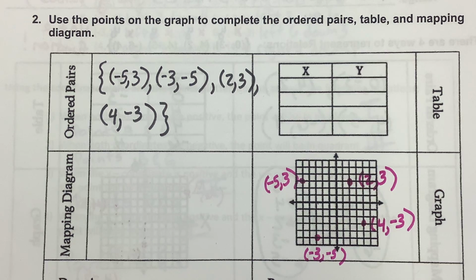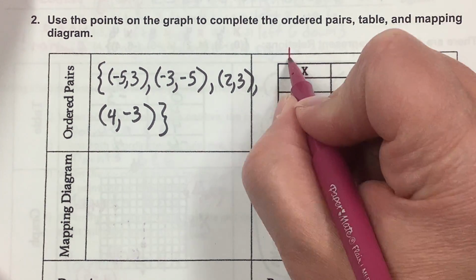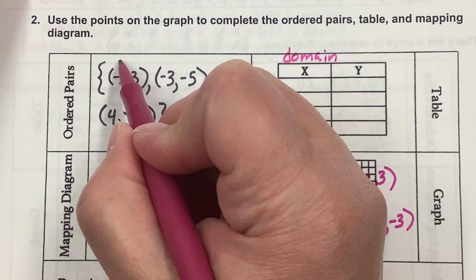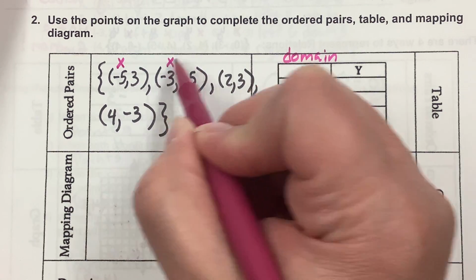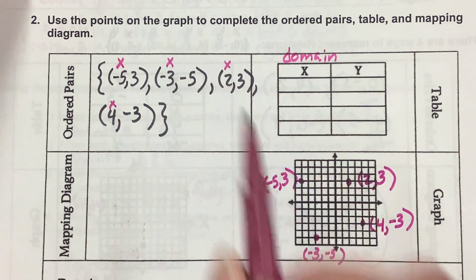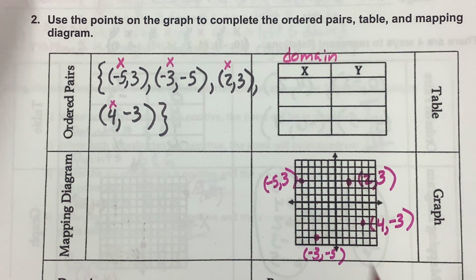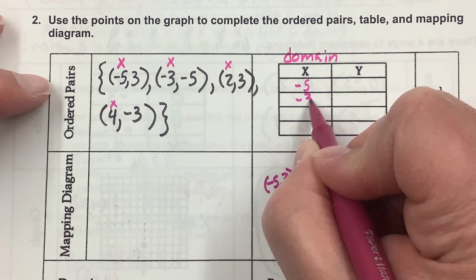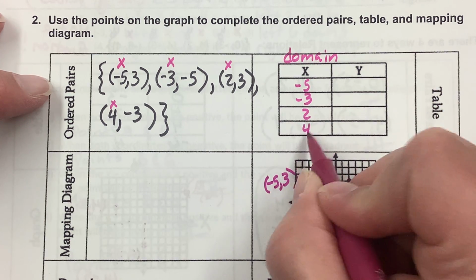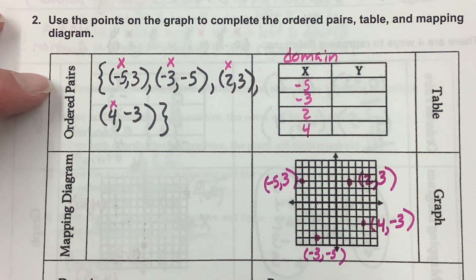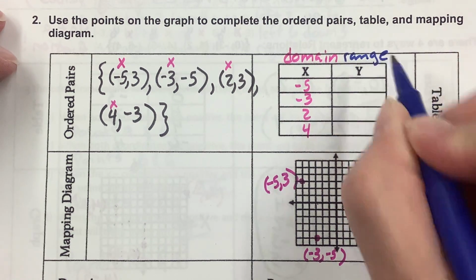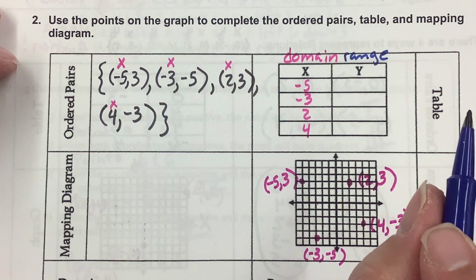All right. Now, the domain, that's all my x values. So I have this x and this x and this x. The first coordinate is the x value. So my domain is -5, -3, 2, and 4. And the range is the y values, the corresponding y values.